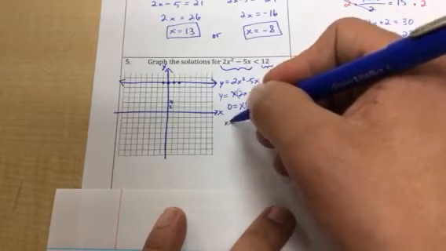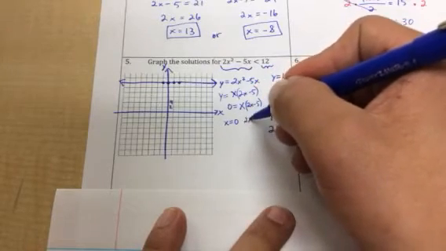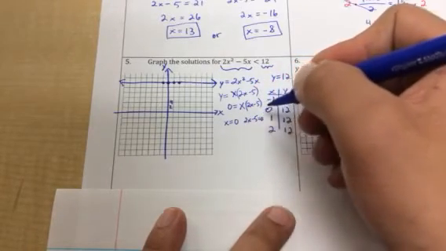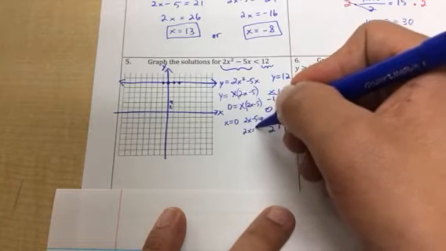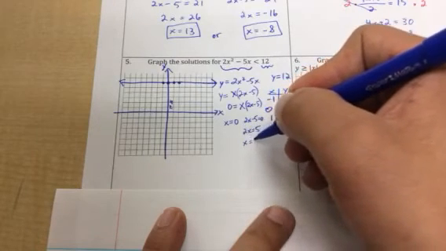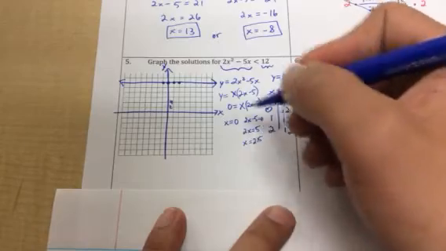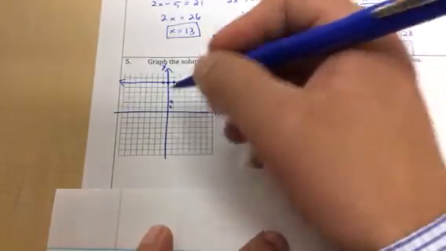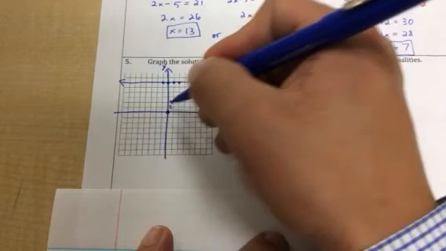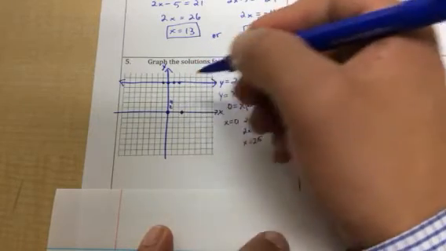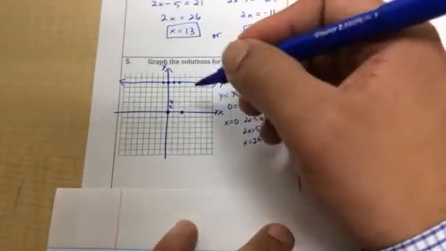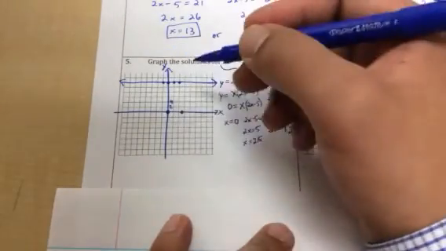And so x is equal to 0, and the other one, 2x minus 5 is equal to 0. So when I solve this one, it's going to be 2x equals 5, so x equals 2.5. So now I know that my x-intercepts are at 0 and 2.5, which is going to be right here. Now my y-intercept, well, there's the y-intercept right there.